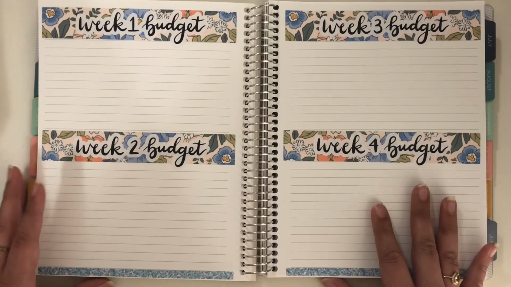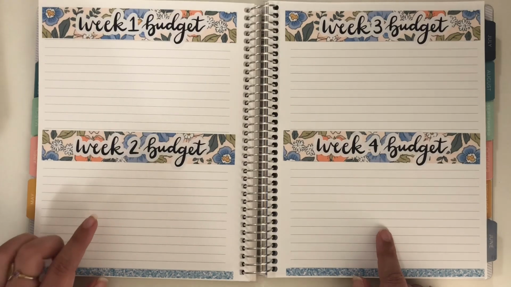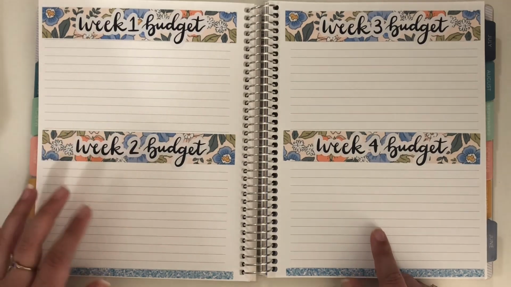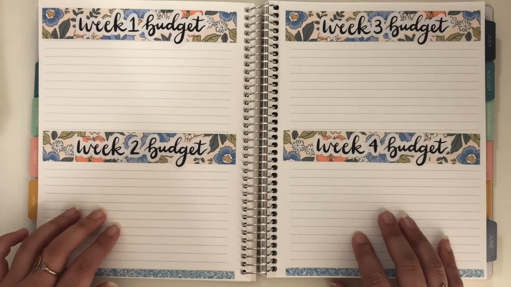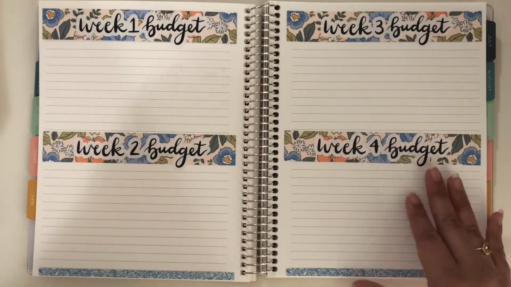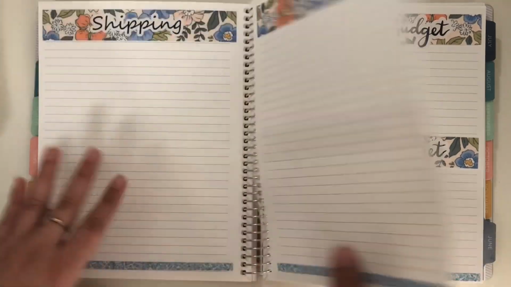And then last but not least, we have the weekly budget pages, which is where I write down my weekly budgets, which is how I know how much to stuff into my cash envelopes every single Friday. And since May has 4 Fridays, we just have weekly budgets for the first week through the 4th week. There's no 5th week of May. And yeah, so that is it.